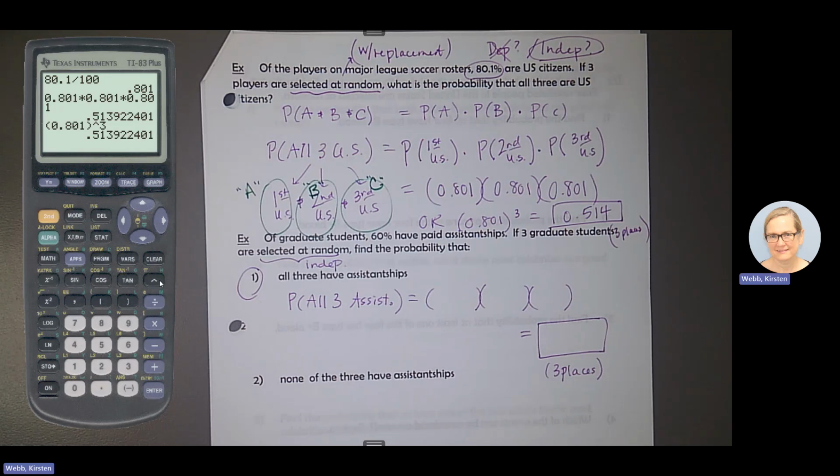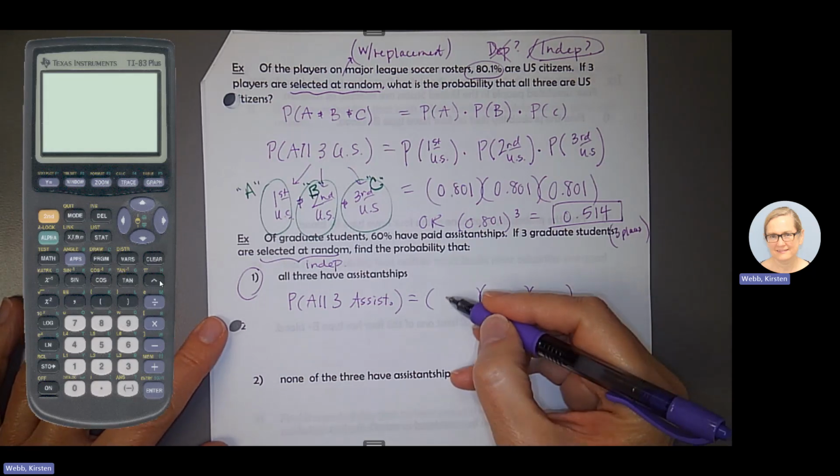And very similar, we're looking for the probability that all 3 have assistantships this time. You guys know what an assistantship is for graduate school? To help pay your way, like I had a teaching assistantship, so I taught classes and helped pay my tuition. There's research assistantships. Good way to help pay for graduate school, if you're going that direction. At any rate, all 3 means the first one and the second one and the third one, so we're multiplying 3 numbers together. What would be the probability that someone does have an assistantship if you pick their name randomly off the list?